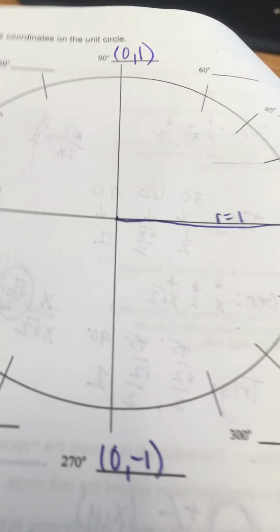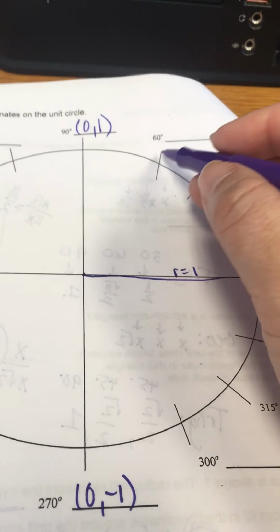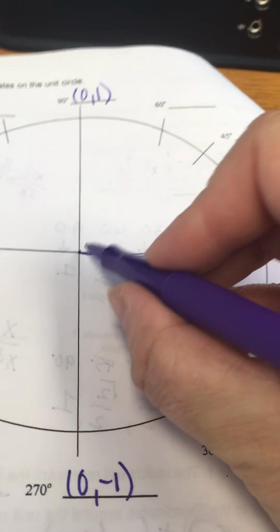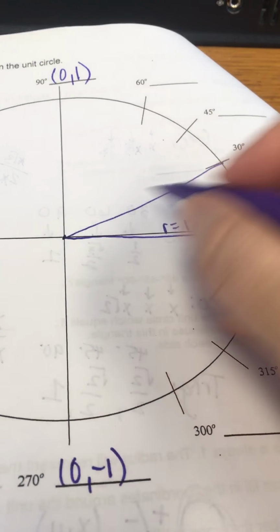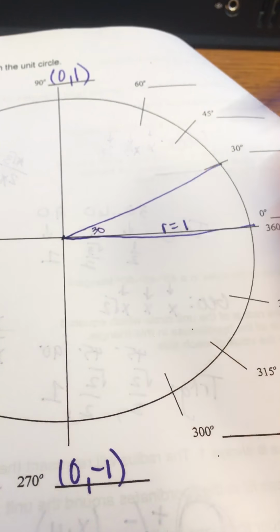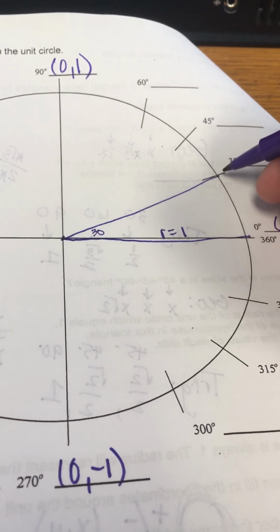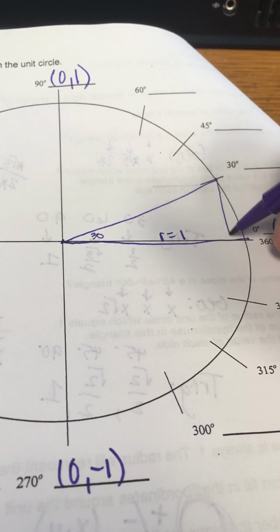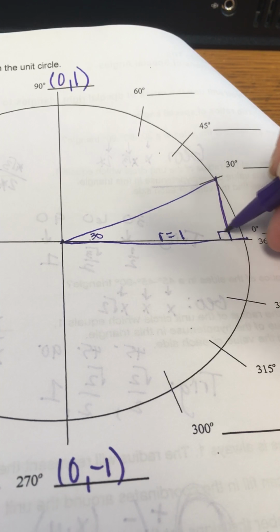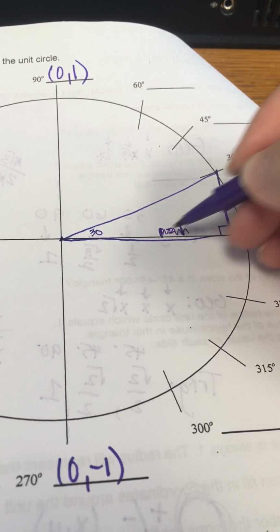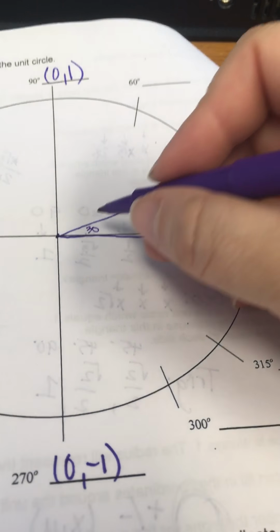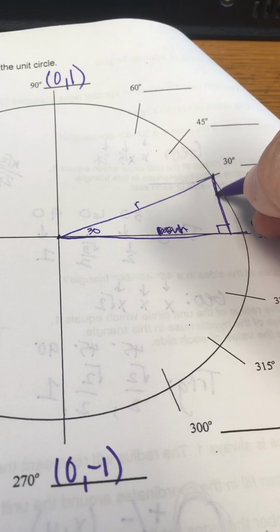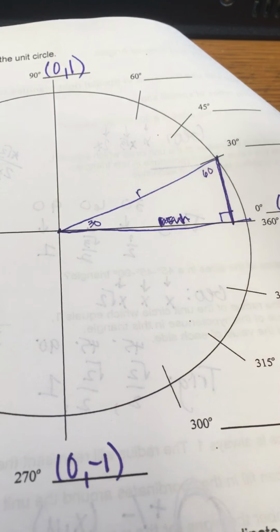All right, so when they have all these 30, 45, 60 things, this means that the angle from here is 30 coming out right there. Okay, so I'm not going to ask you to draw a triangle each time, but this is where it comes from. Now here's my radius. So you have a 30, a 60, and I drop down the side so we have a 90 there.